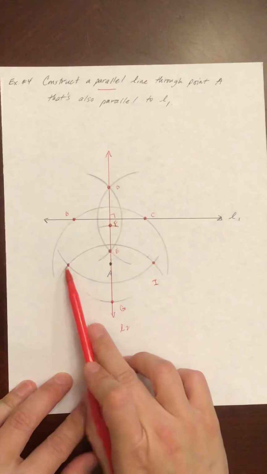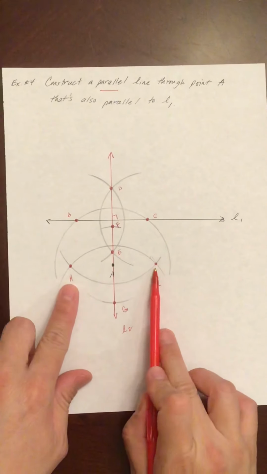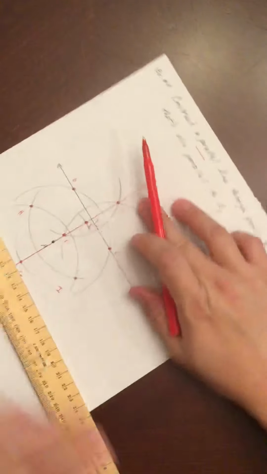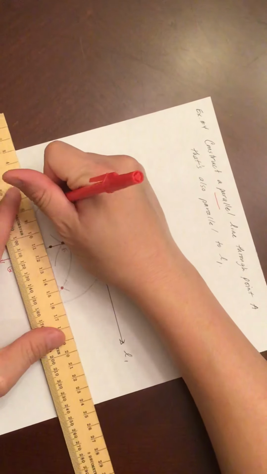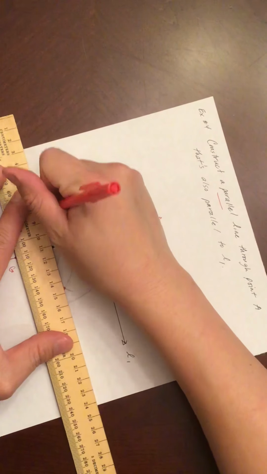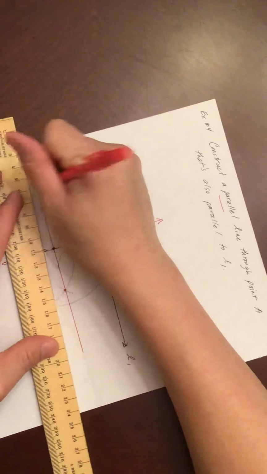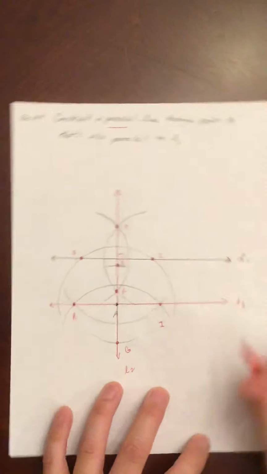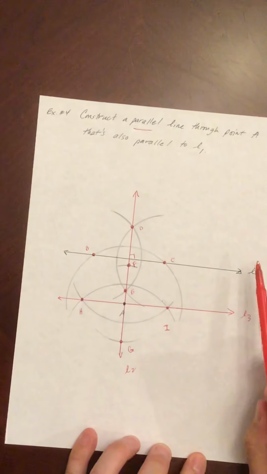And then I'm going to connect H and I together to give me my third line, which is the parallel line that we're looking for. So connect the sharp point H and I. Okay. And so there's your line number 3. And so line 3 is parallel to line 1.